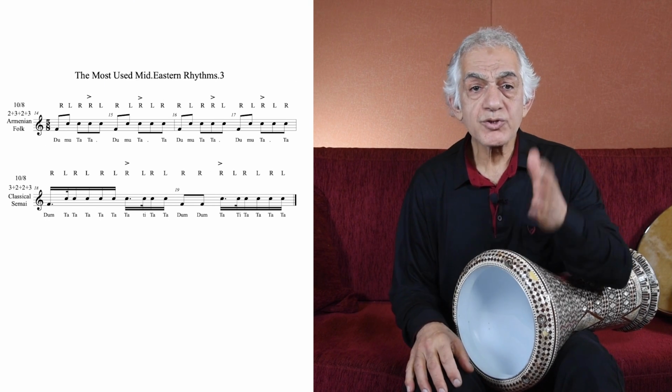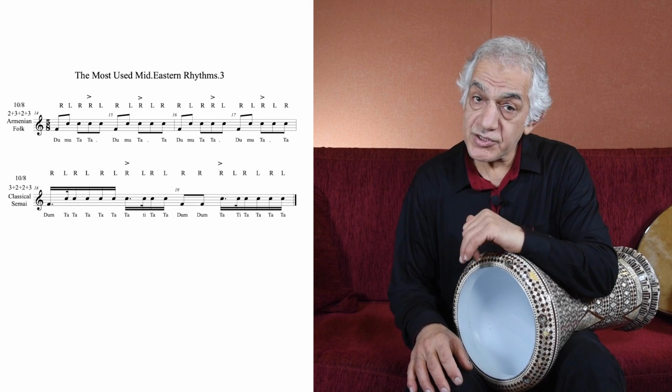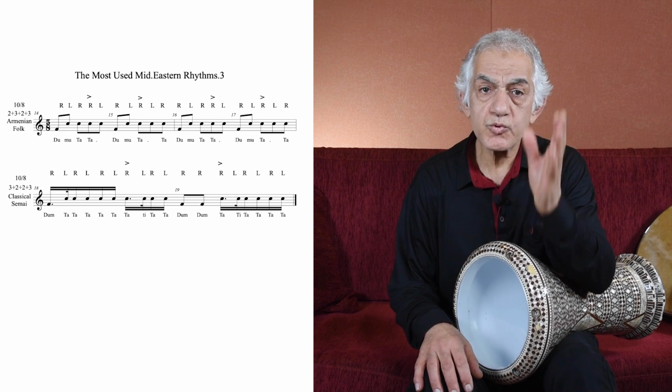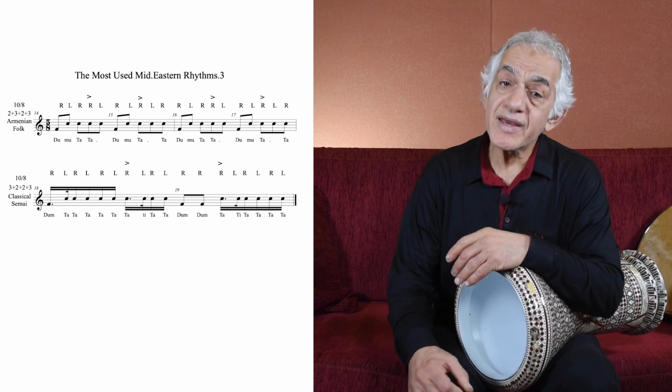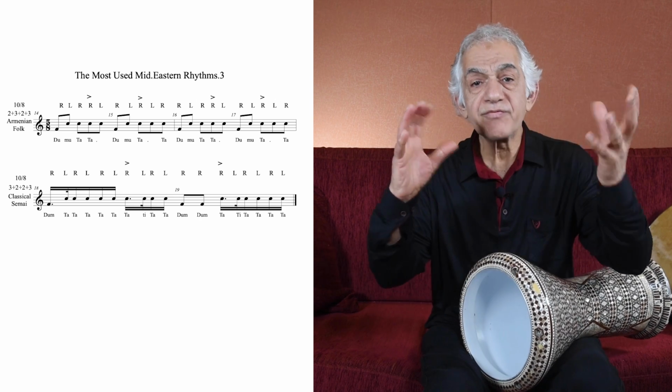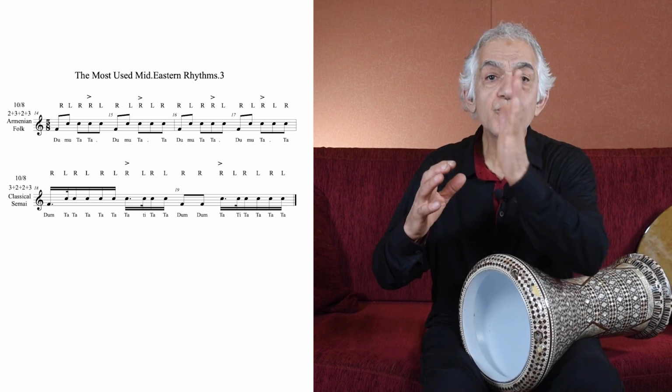Then we have 10/8. 10/8 is the combination of 2 3 2 3. This is the folkloric way of doing it. It's 2 3 2 3. But there is also a classical way of using 10/8, which is differently combined: 3 2 2 3.